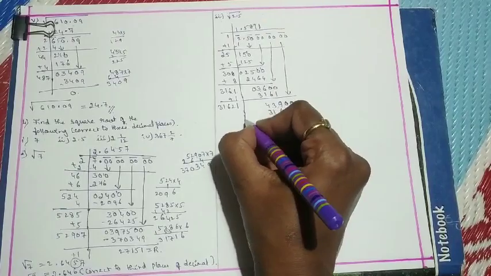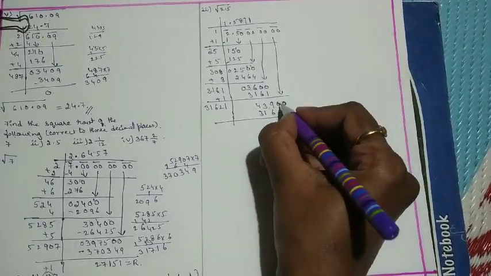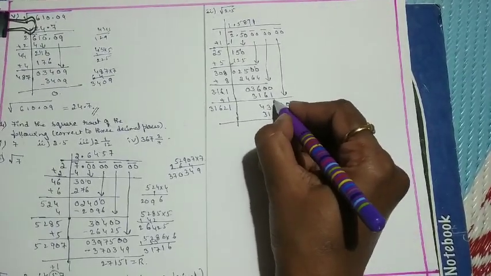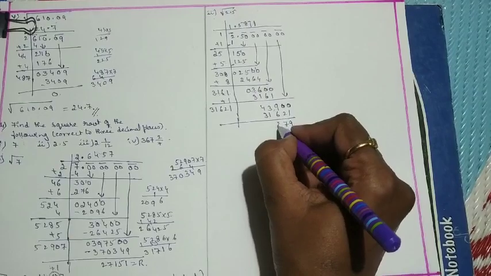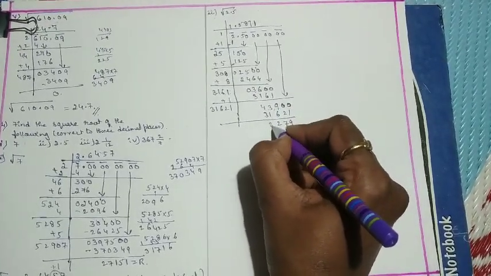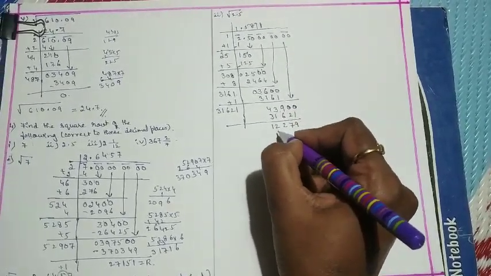1s will give 31621, and the subtraction of this: 10 minus 1 is 9, remains 9. 9 minus 2 is 7, and here remains 8. 8 minus 6 is 2, and here 3. 3 minus 1 is 2, and here 4 minus 3 is 1.